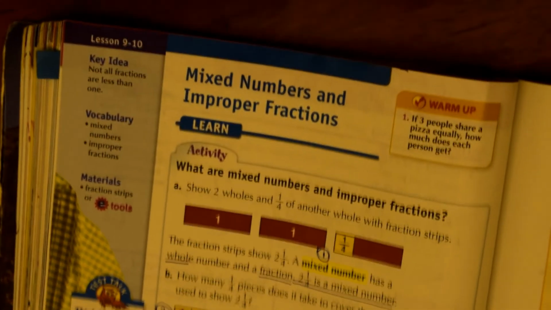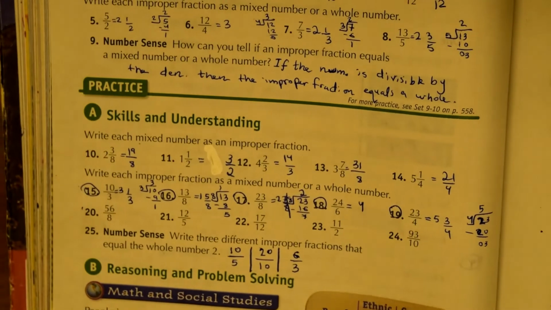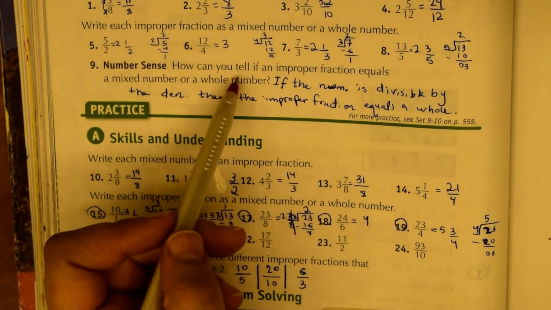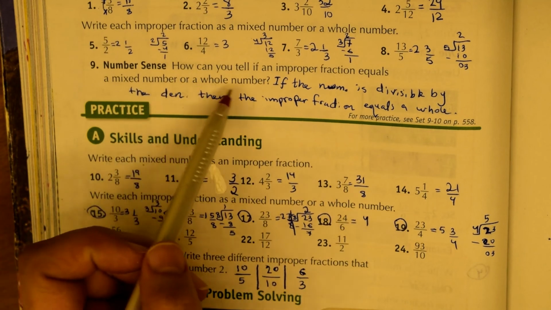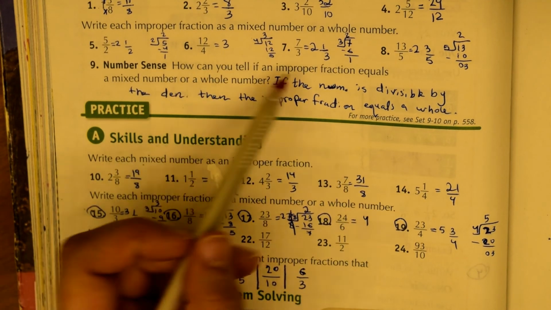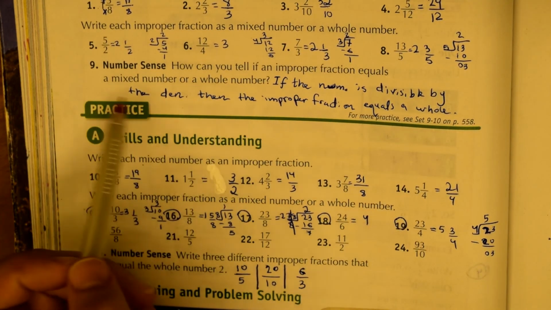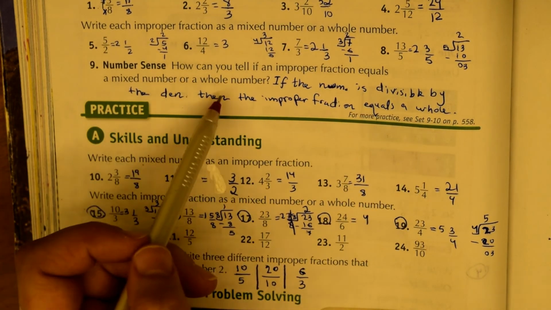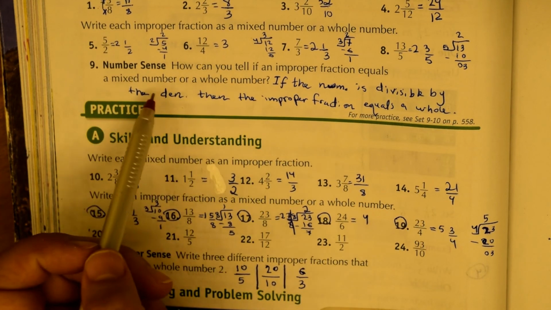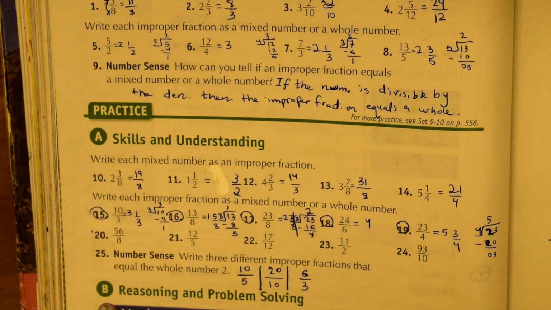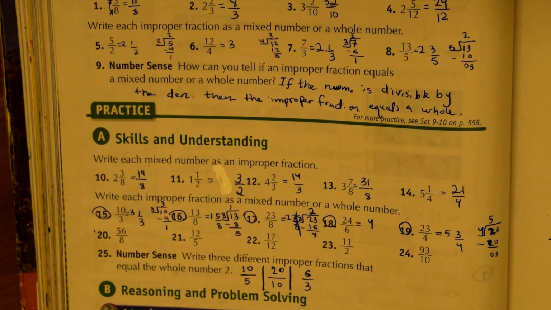Okay, now for number 9, number sense. How can you tell if an improper fraction equals a mixed number or a whole number? So I have an improper fraction. After making the long division, I will have a mixed number or whole number. So when will I have a whole number and when will I have a mixed number? I will have a whole number when the numerator is divisible by the denominator.